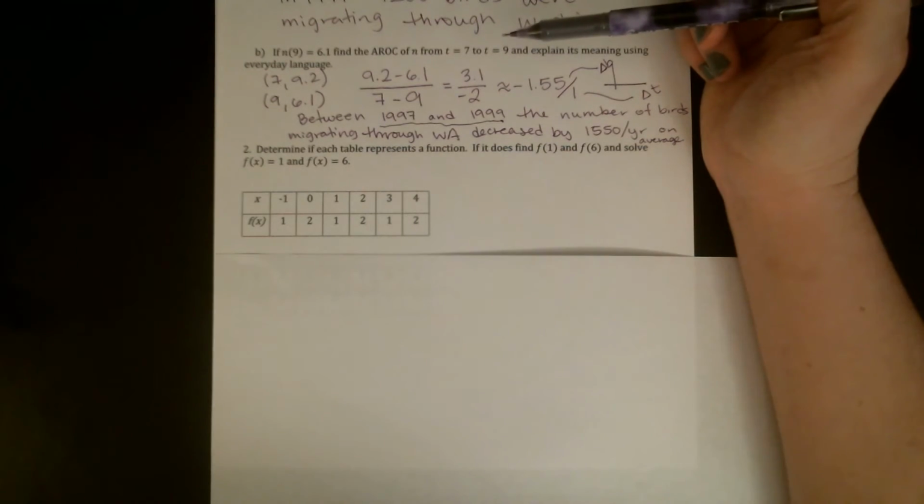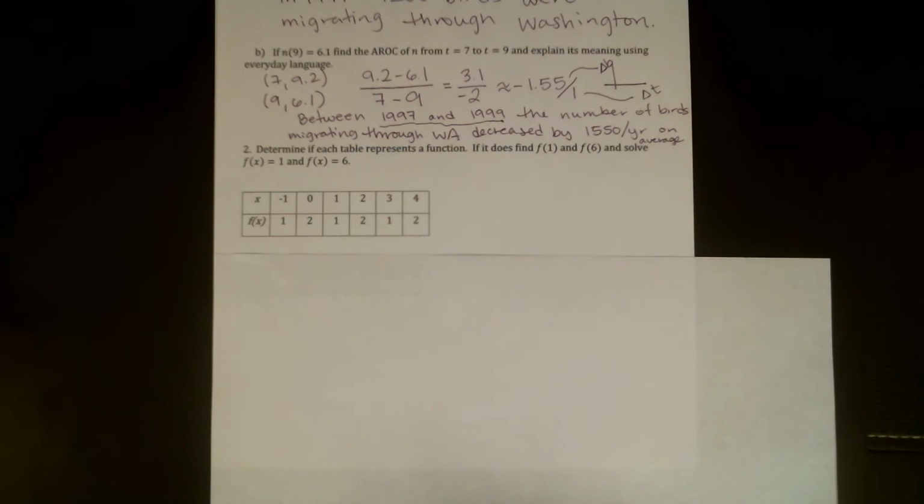Okay, so pause if you're not ready to hear yet. A lot of people are bothered by the fact that we have this 1, 2, 1, 2, 1, 2 thing happening and worry that that means it's not a function. Okay, so let's walk through this step by step and make sure we're really clear.